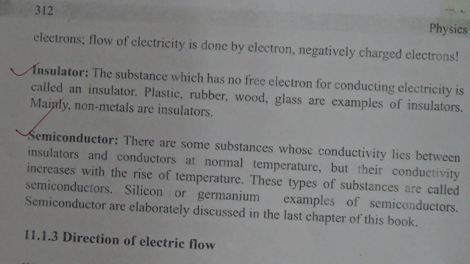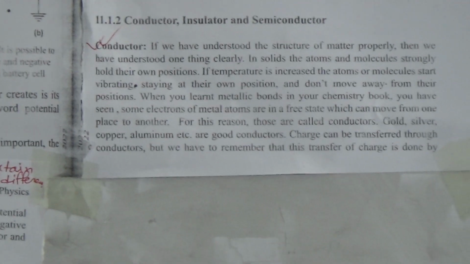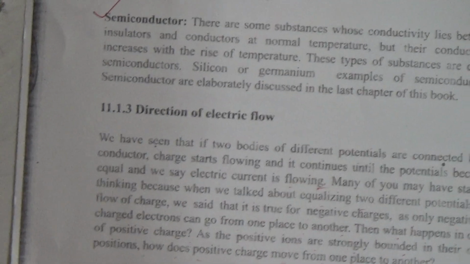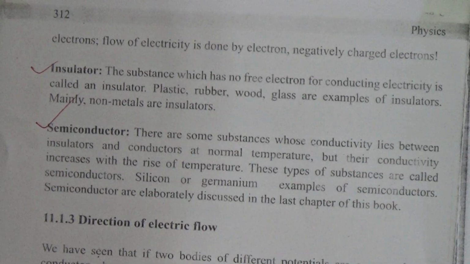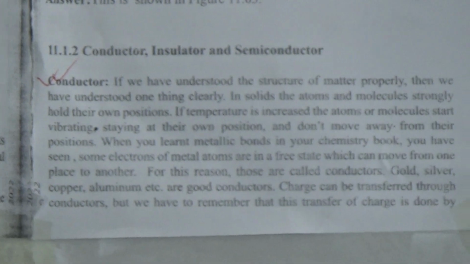So my dear students, from this topic we have learned what a conductor is, what an insulator is and what a semiconductor is. Conductor means the substance which has free electrons for conducting electricity. For example, gold, copper, silver, aluminum, etc. are good conductors.